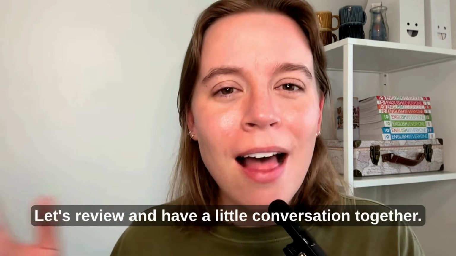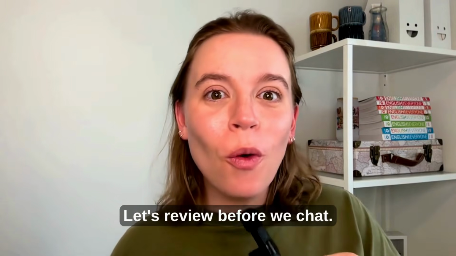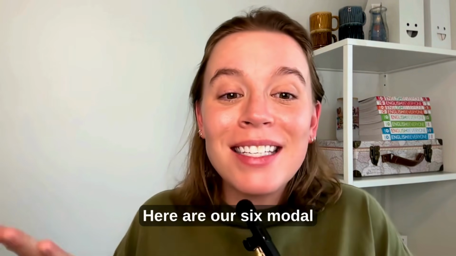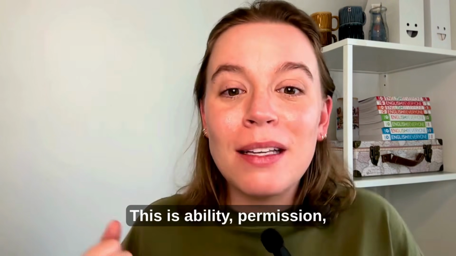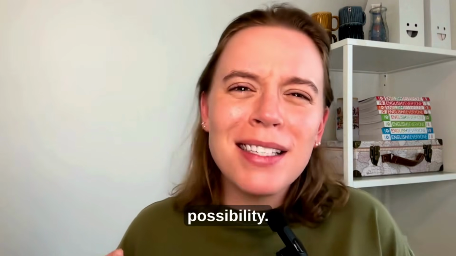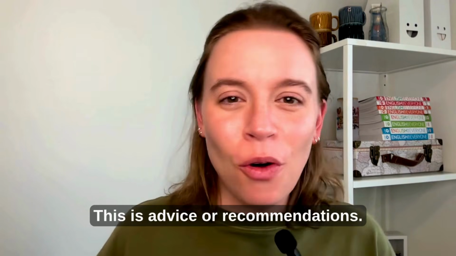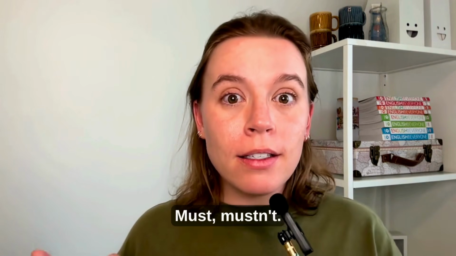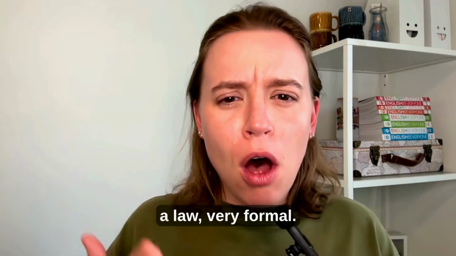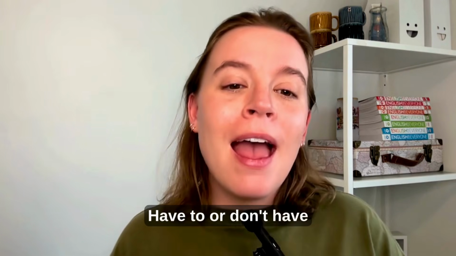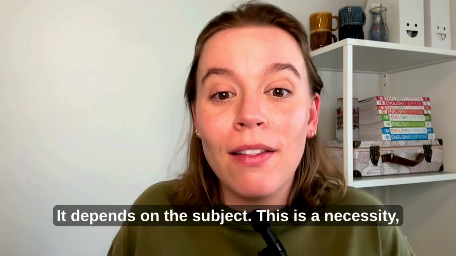6 modals. Let's review and have a little conversation together. Review before we chat. Here are our 6 modal verbs we learned, right? Can, can't. This is ability, permission, possibility. Should, shouldn't. This is advice or recommendations. Must, mustn't. Remember, a strong rule, a law, very formal. Have to or don't have to or doesn't have to. It depends on the subject.